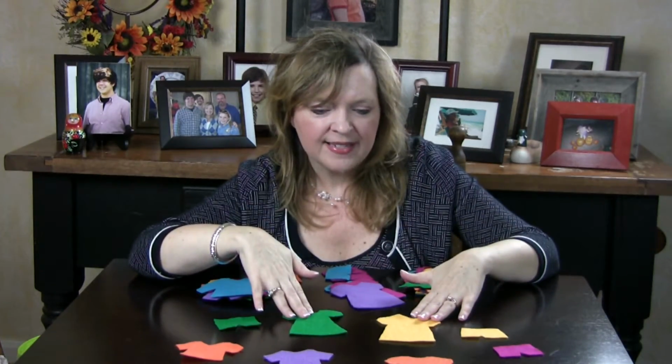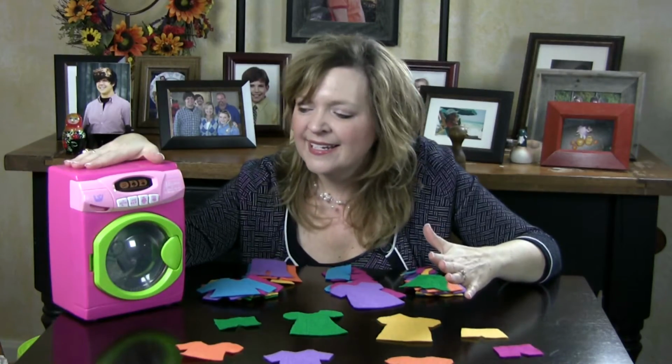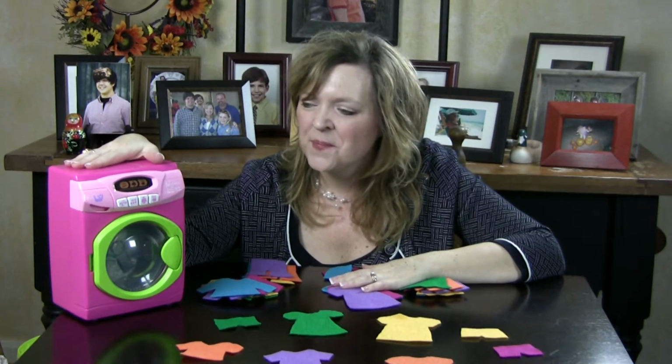So a great way to practice this, using a fun little toy like my washing machine here, also increases the reward and it entices the child to stay with you and practice something that may be a bit of a challenge for him or for her.